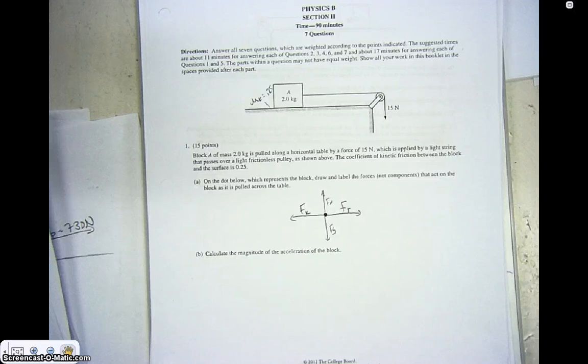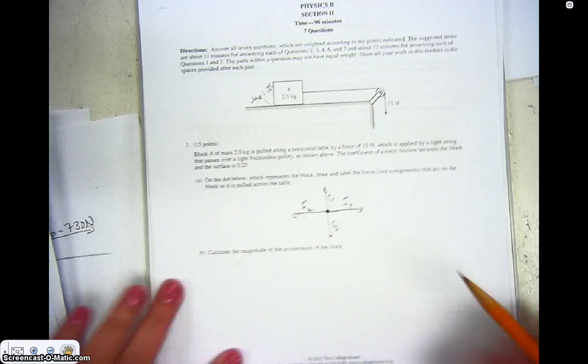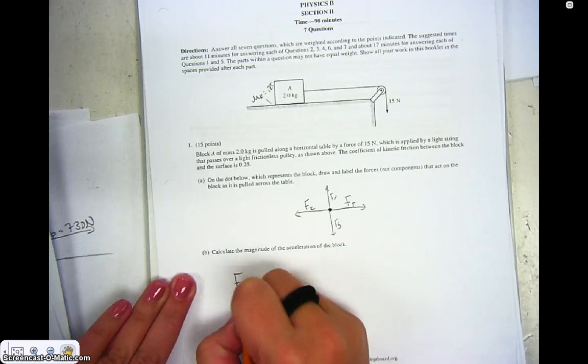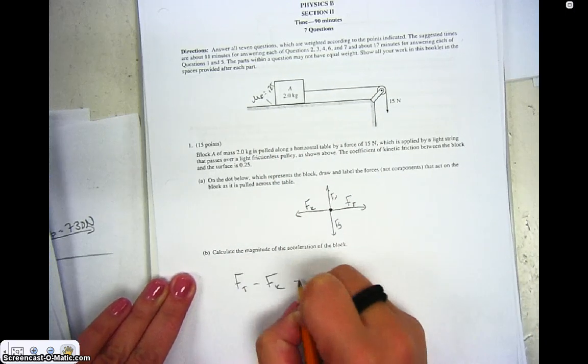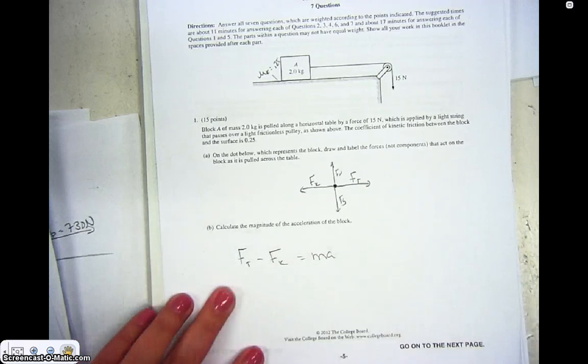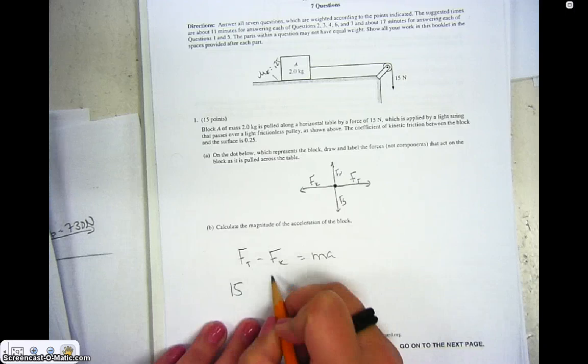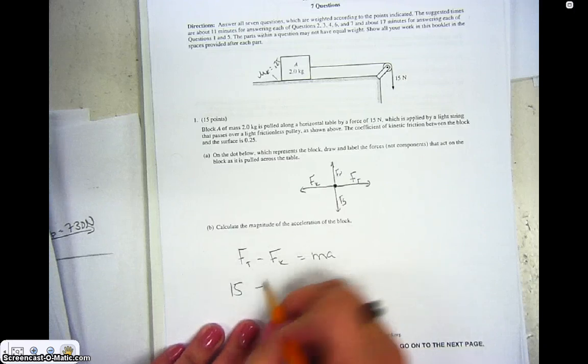Now it says calculate the magnitude of the acceleration. So we're working on forces in the horizontal direction, so we're going to say that Ft minus Fk is equal to ma. And the tension in the string is 15 newtons. Friction is mu k Fn.